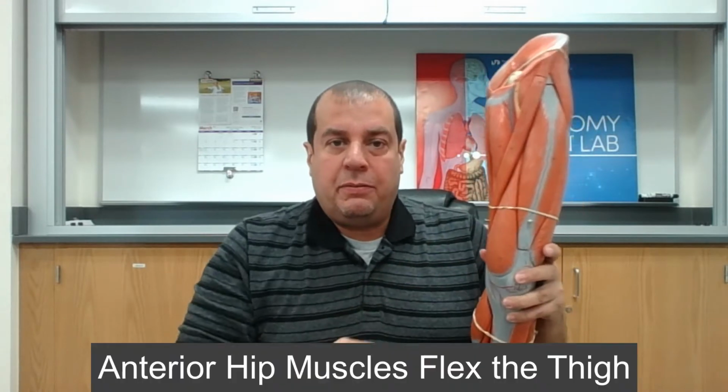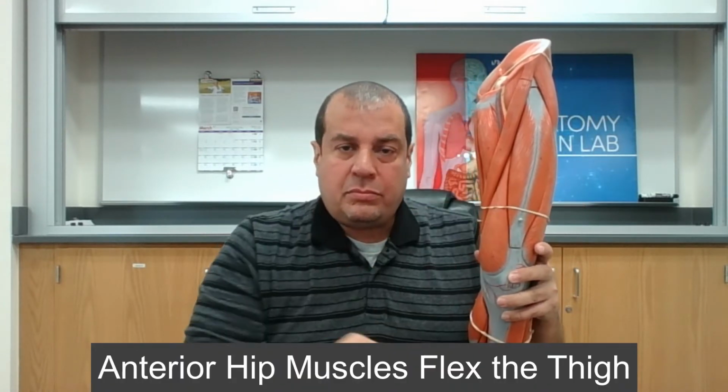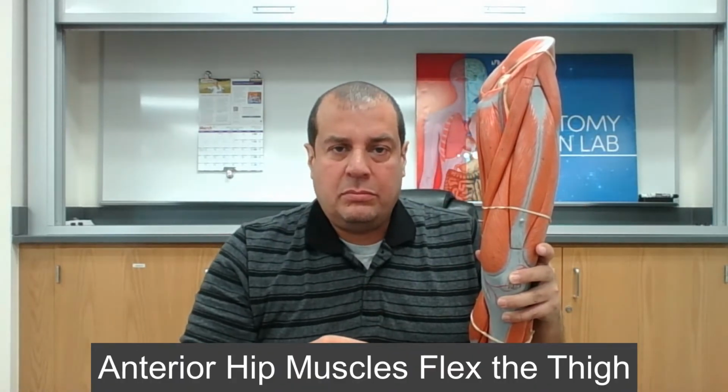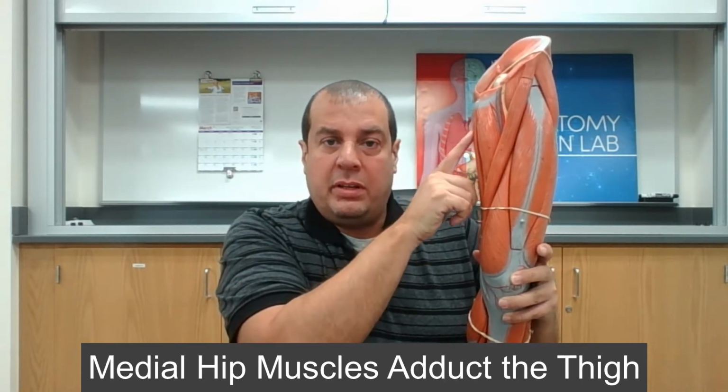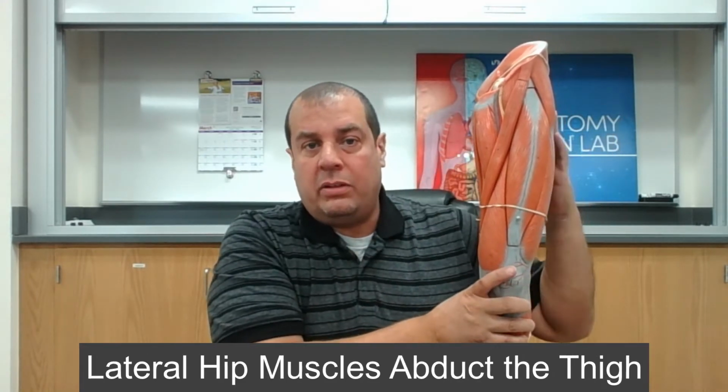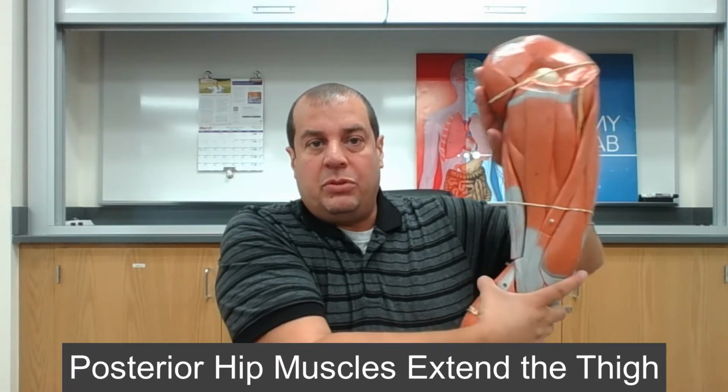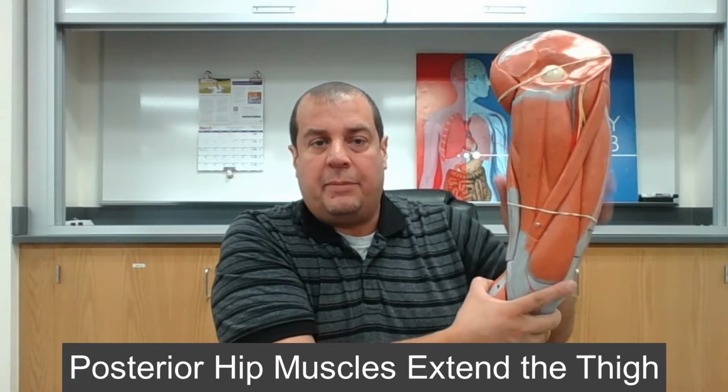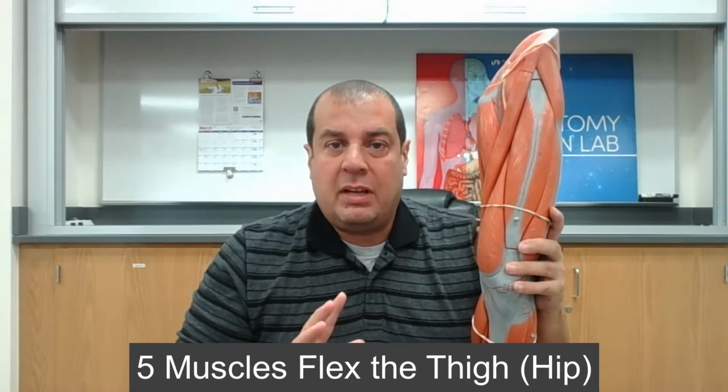So here, if the muscles cross the front of the hip, they're going to flex the thigh. If the muscles cross medially on the hip, they're going to adduct the thigh. Lateral on the hip, abduct the thigh. And then posterior to the hip, the muscles will extend the thigh. Okay, so let's do the 5 muscles that flex the thigh.